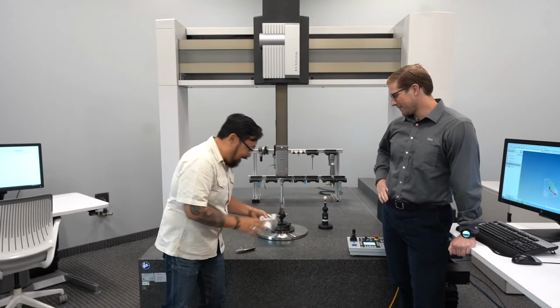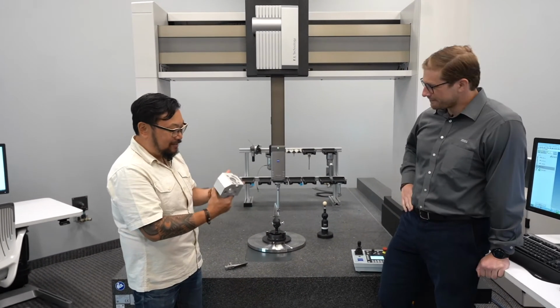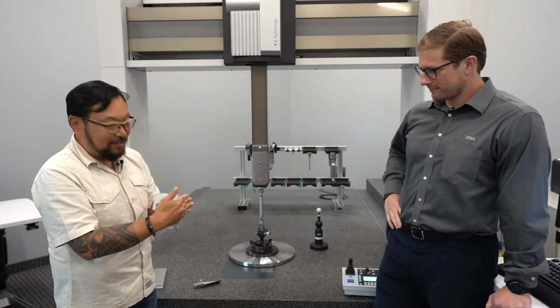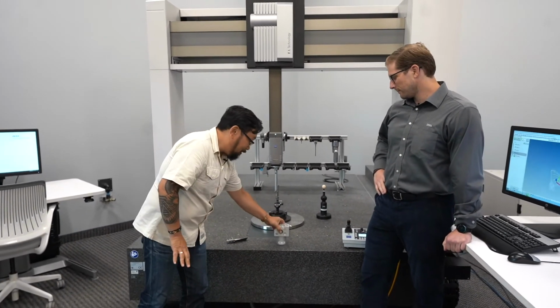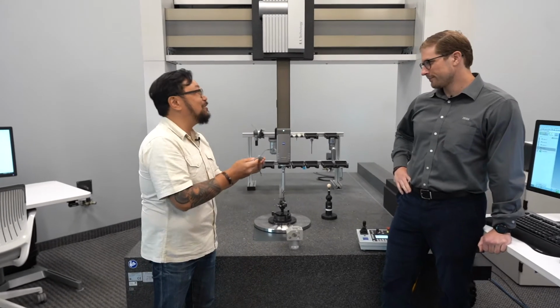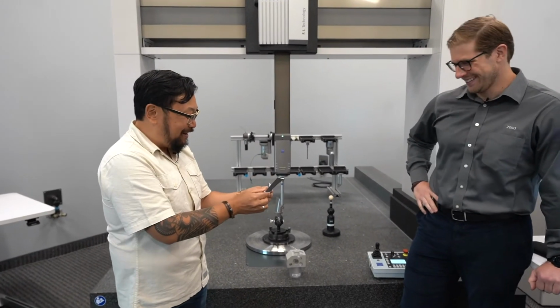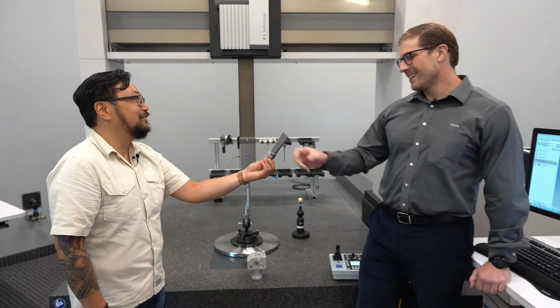All right, the first one is, I'm used to parts like this, right? This makes sense to me. There's flat surfaces. I know where this part is located, but this makes no sense to me. Well, first of all, what is this part? So this is a single airfoil.